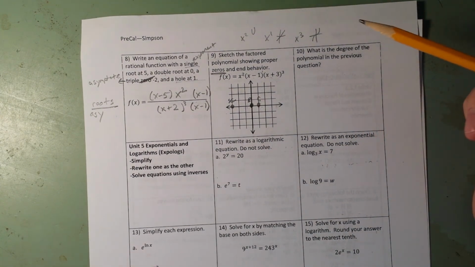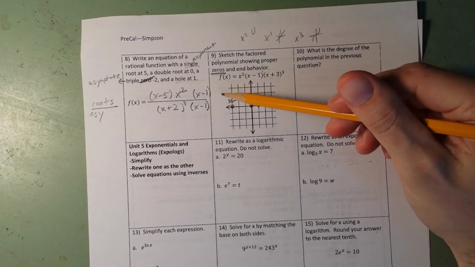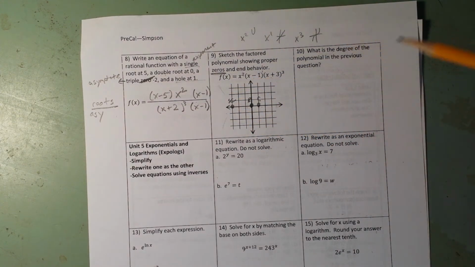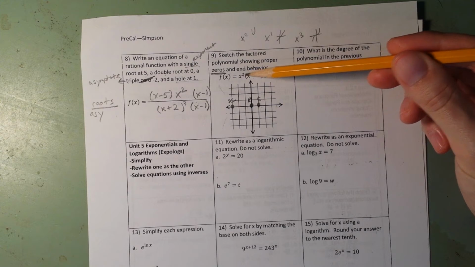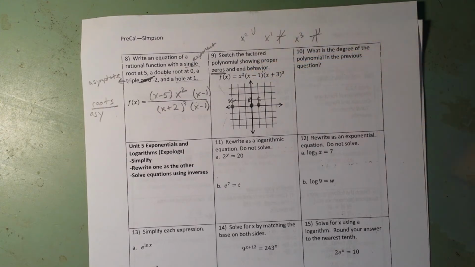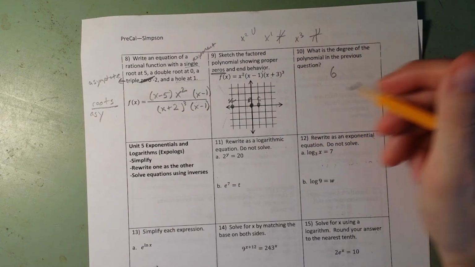Okay, now we know what's going to happen. We just need a place to start. Are we going to start up here, or are we going to start down here? And to answer that, we actually want to think about question number 10. What's the degree of the polynomial? So if I add up all of the exponents on the factors, a 2 plus a 1 plus a 3, it's got a 6th degree.